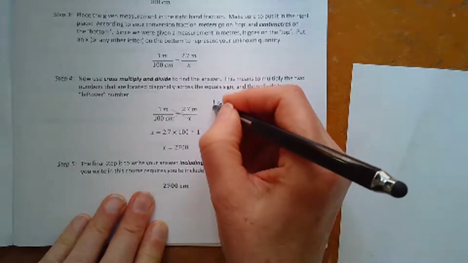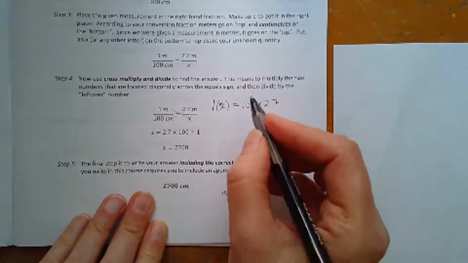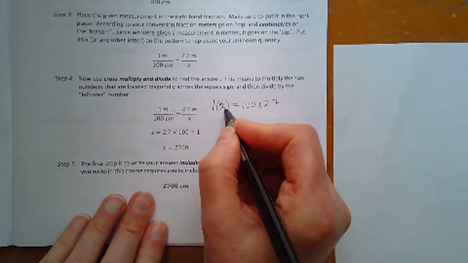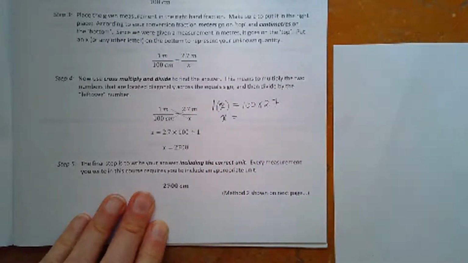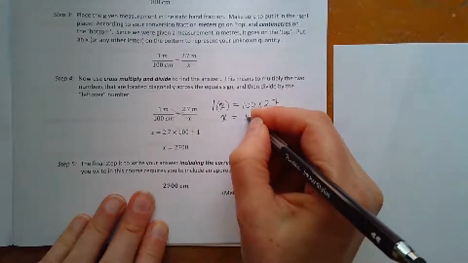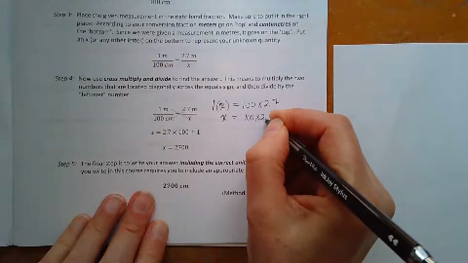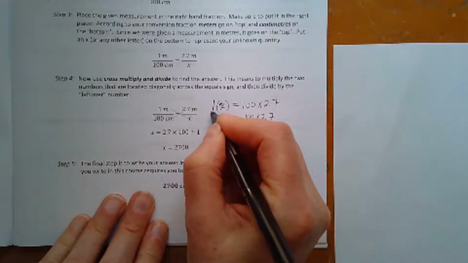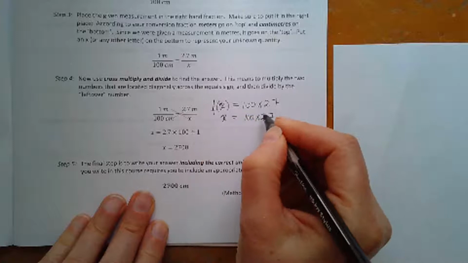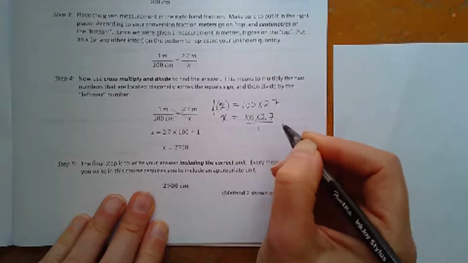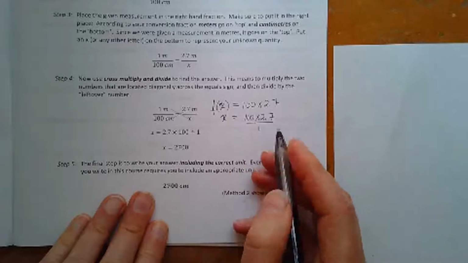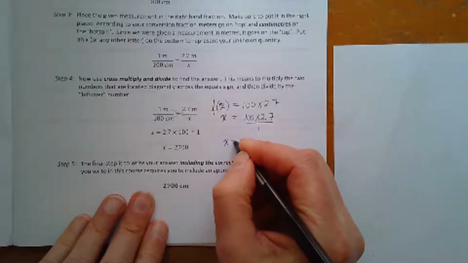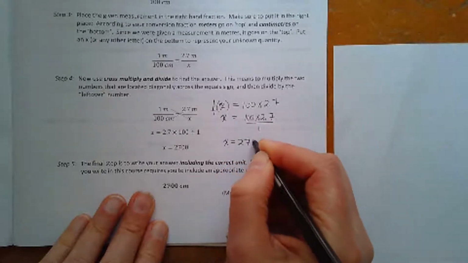So the 1 is really easy to deal with, but if you just think about this for a sec, if I want to solve for x, I'm using some algebra here, x must equal 100 times 2.7, and to get x by itself, I have to just divide this 1 out. So that's what I have to do to the right-hand side. So my unknown number is going to equal 100 times 2.7 divided by 1, and that's how we get this 2,700.